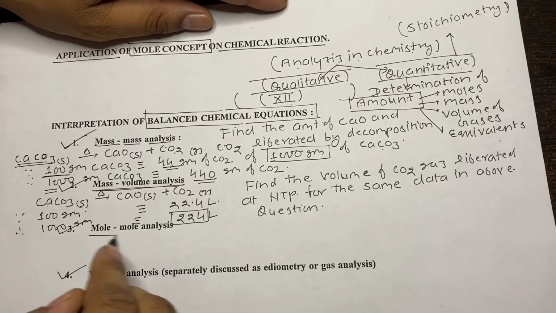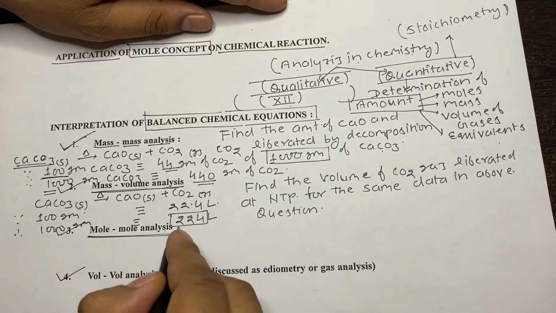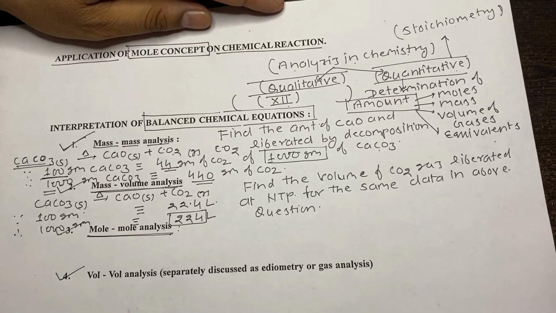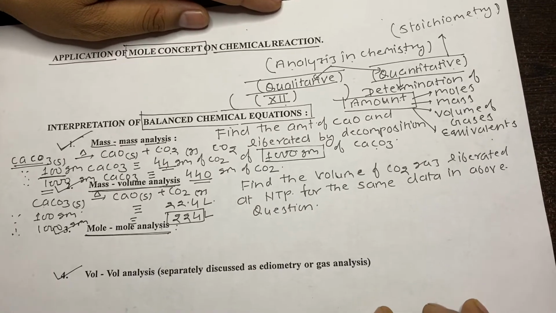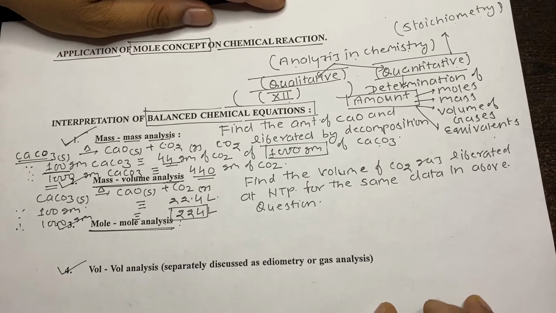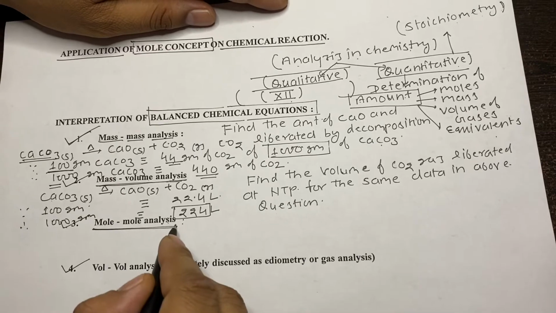Now we will focus on the mole analysis, which is very important, as I told earlier, because it is very helpful to solve mole concept and stoichiometric problems very easily and in very less time. So what is mole analysis?